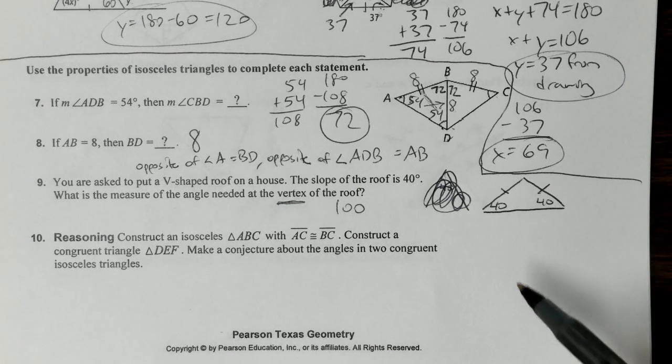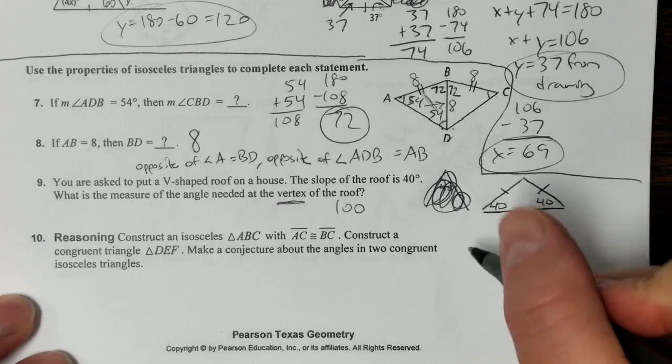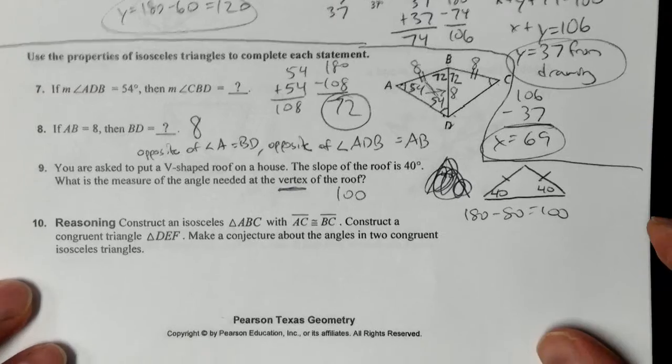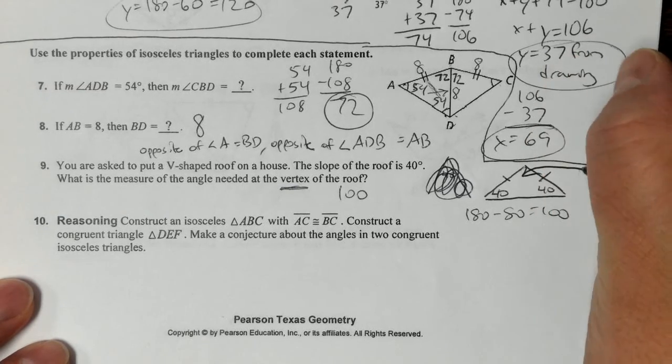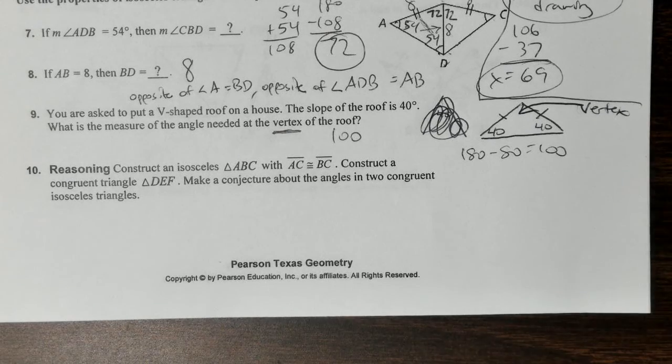You basically get it from 40 times 2 is 80, and then 180 minus 80 is 100. So this is the vertex right there. Any questions?